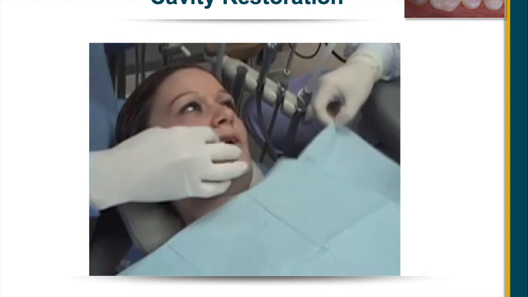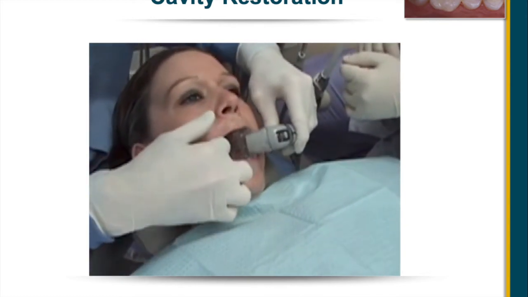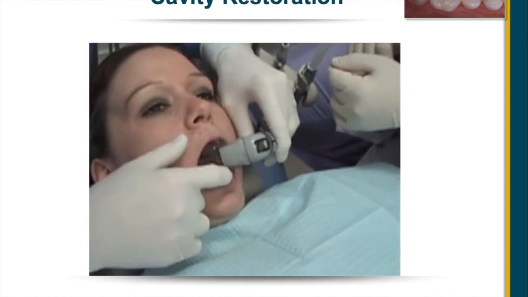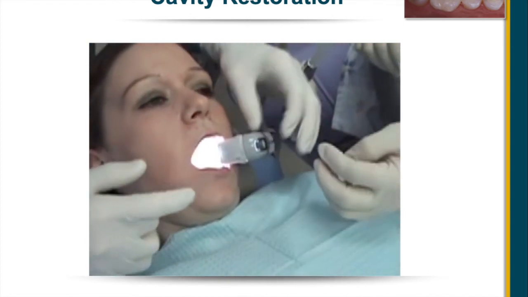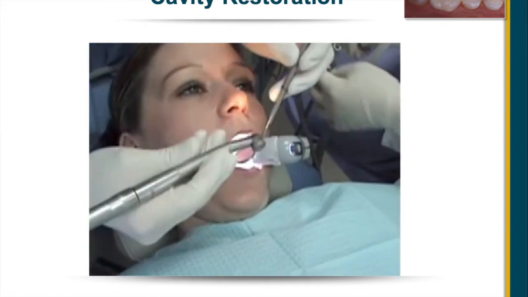We're going to briefly show the ISOLite system, not a commonly used system, but one that is gaining popularity. It is a mouth prop, a cheek retractor, a tongue retractor, a suction system, and a light all in one. It requires special equipment. And again, not all offices have this equipment.